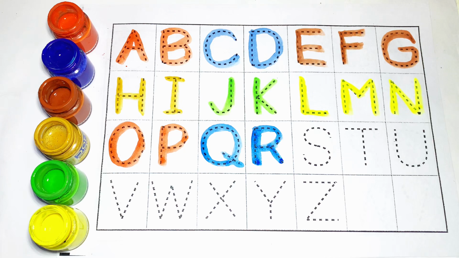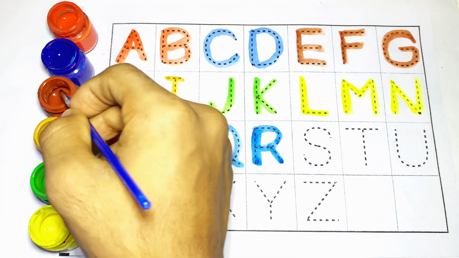Kids, now draw S. S for sun. The alphabets of S. And use brown color.